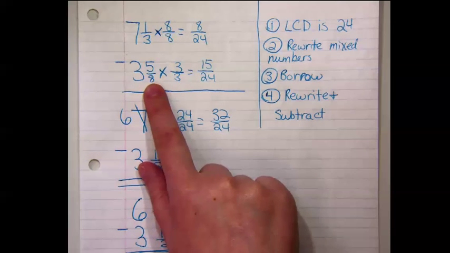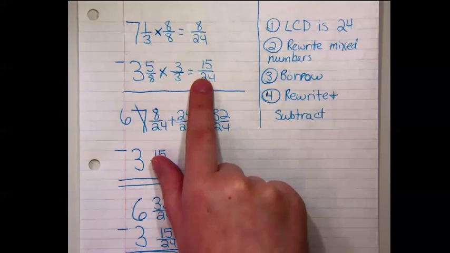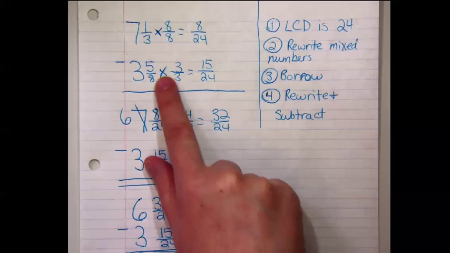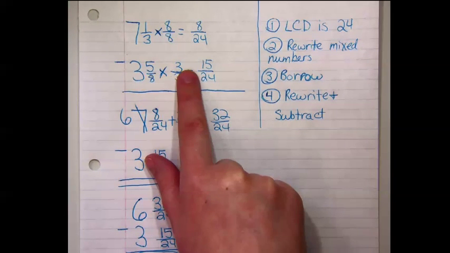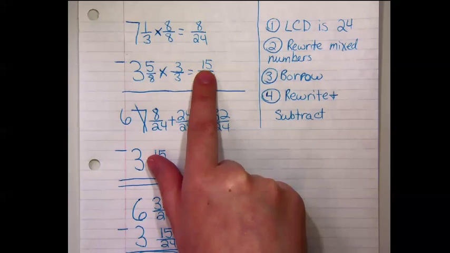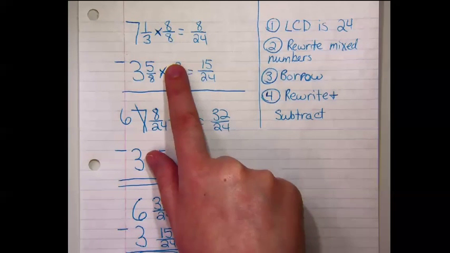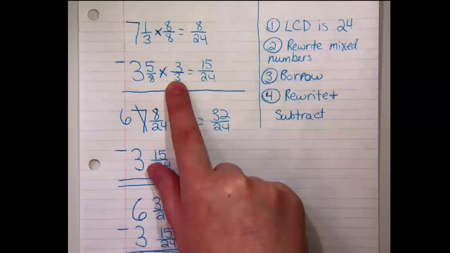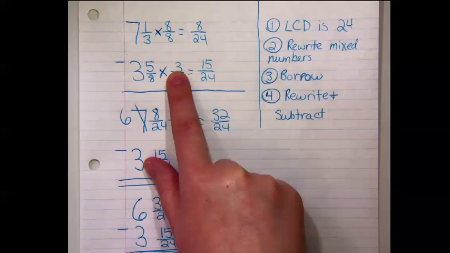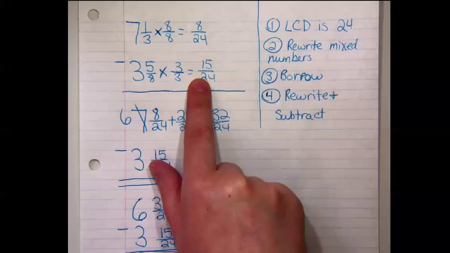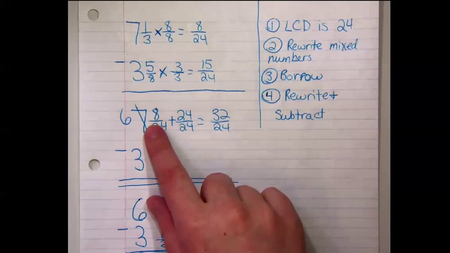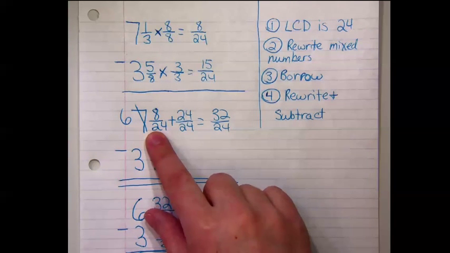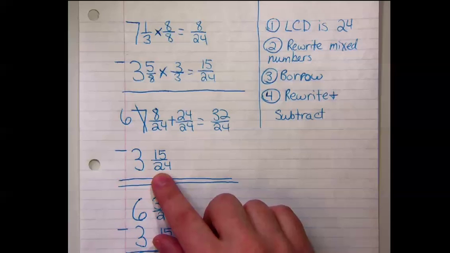And then for 5/8, 8 times what is 24? Well, 8 times 3 is 24, and so then I had to multiply in the numerator times 3 to get to 15, because if I multiply the denominator times 3, I have to do the same thing in the numerator to make an equivalent fraction. And so then I had to rewrite my mixed numbers. And so then I've got 7 8/24ths minus 3 15/24ths.